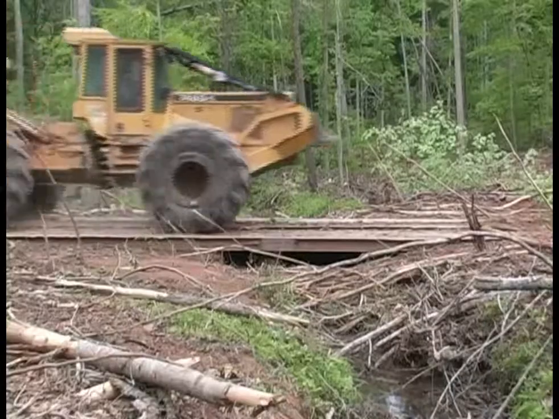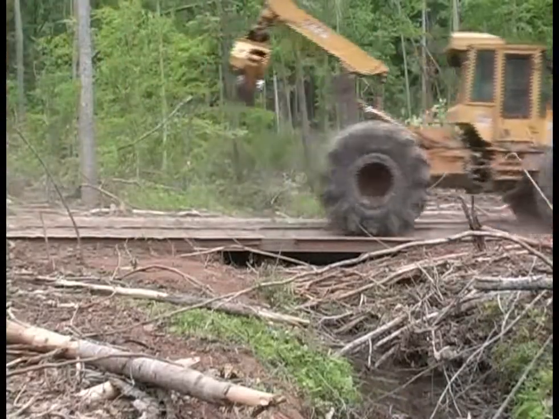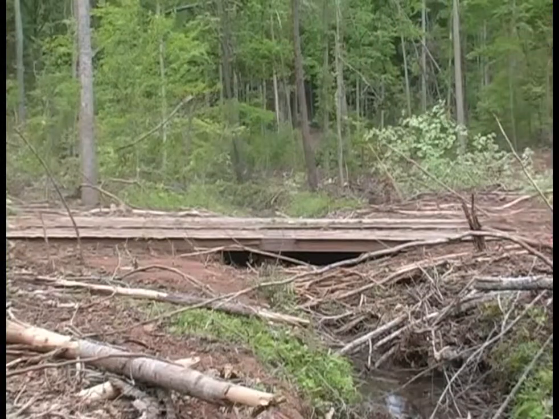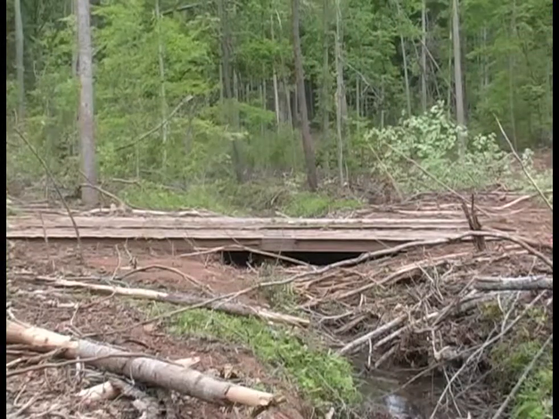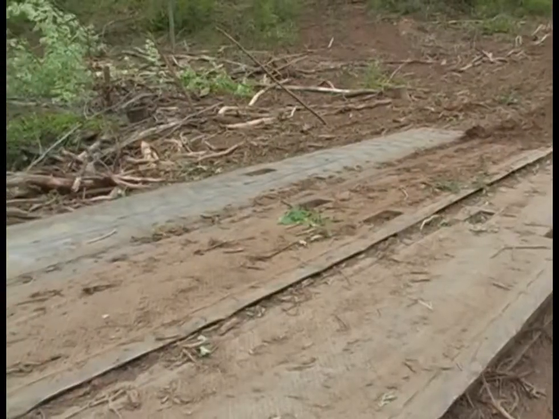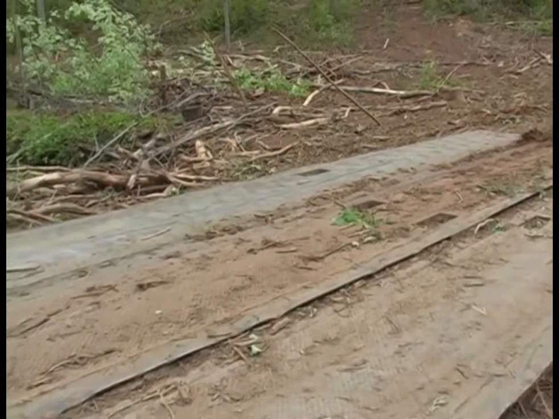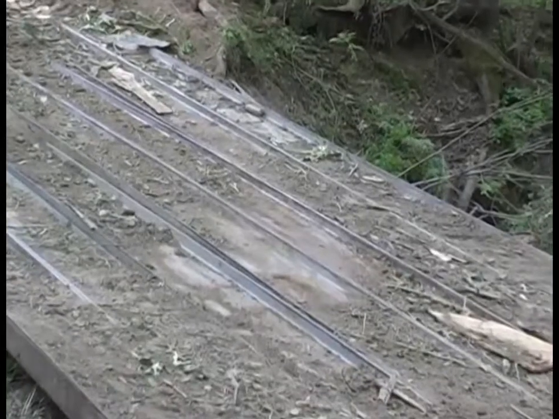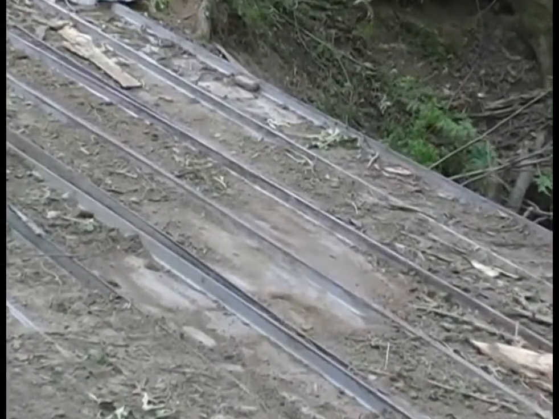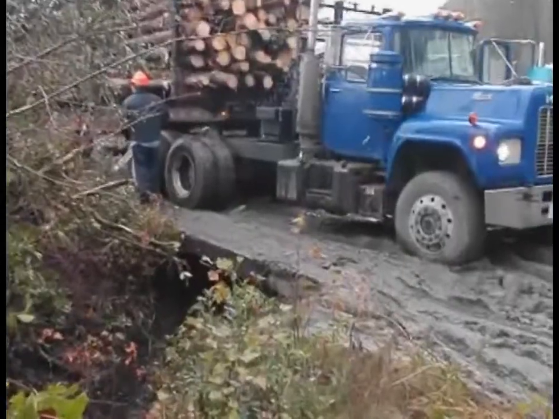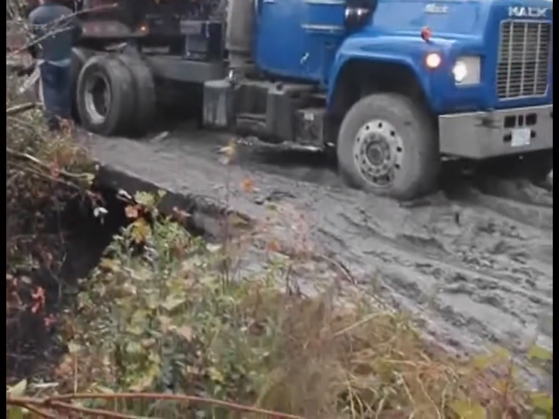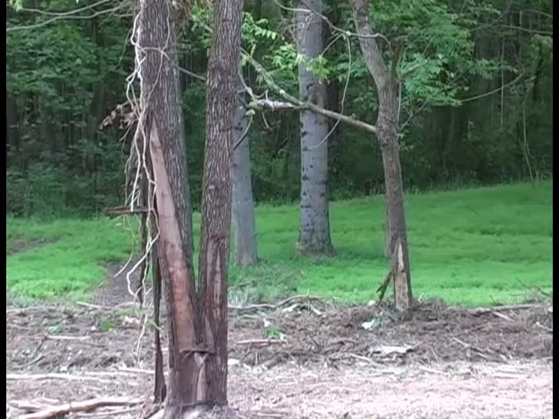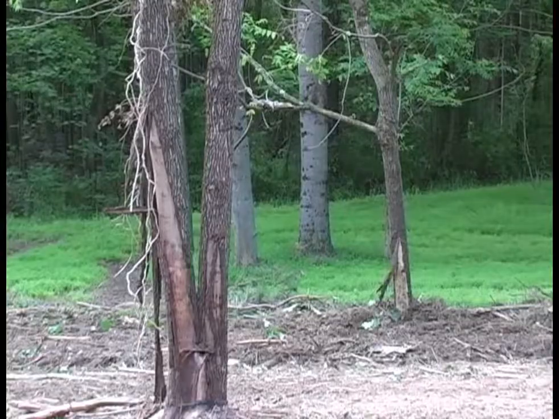When using bridge mats, check the crossing periodically and look for shifting or movement of the mats side to side. Make sure there are no gaps that could allow debris to slip through. Remove excess debris or mud so it doesn't slide over the edges. And examine the condition of bumper trees or tie-down trees.